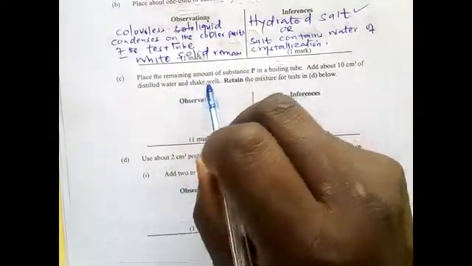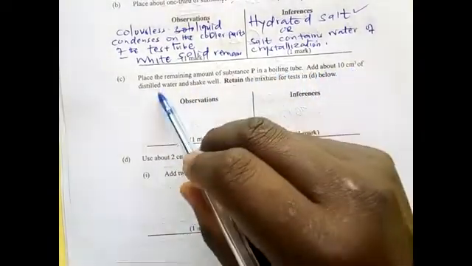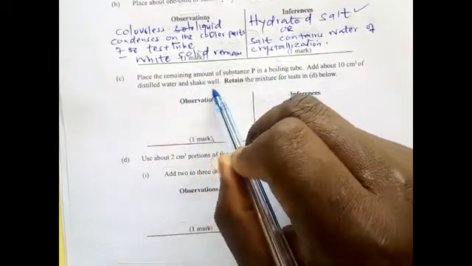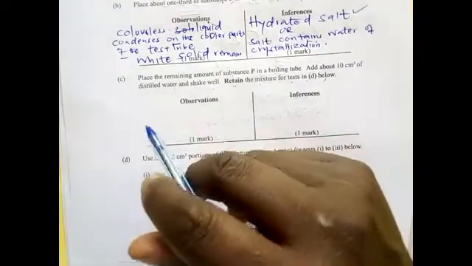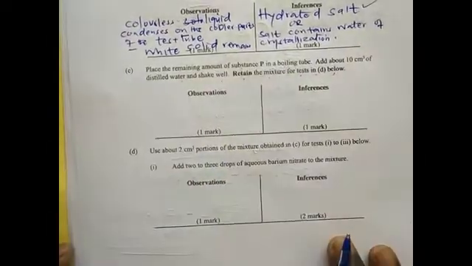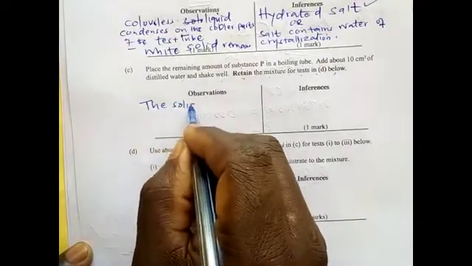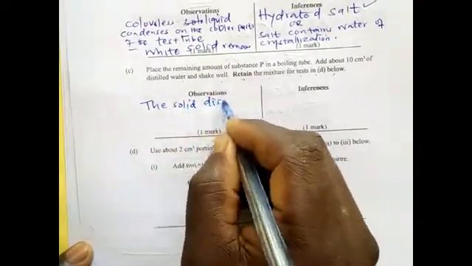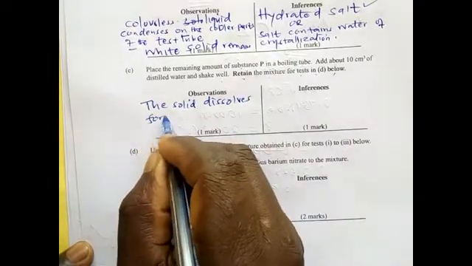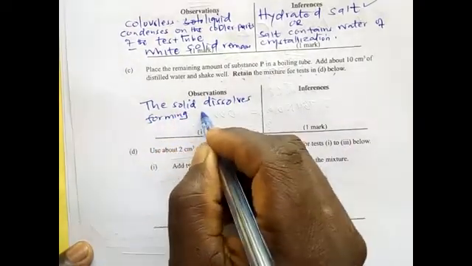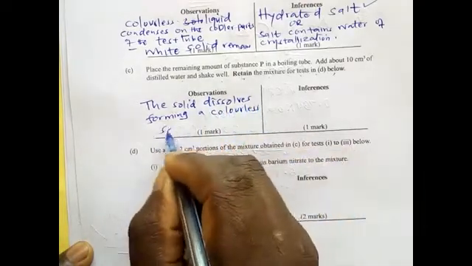Place the remaining amount of solid P in a boiling tube. Add about 10 centimeters cube of distilled water and shake well. Retain the mixture for test D below. So this one, the solid dissolves to form a colorless solution.